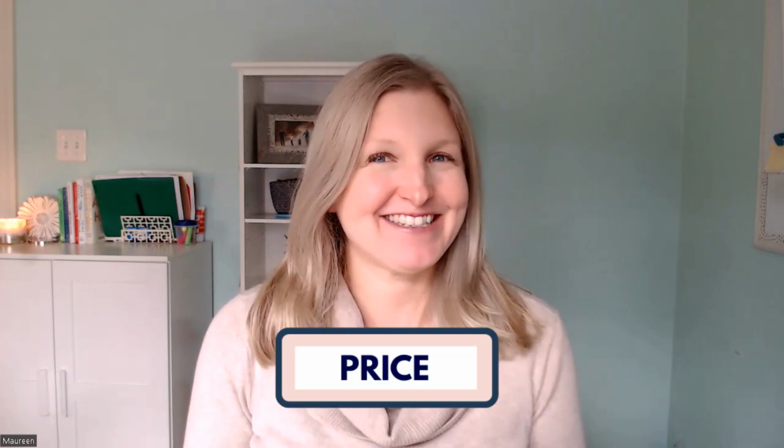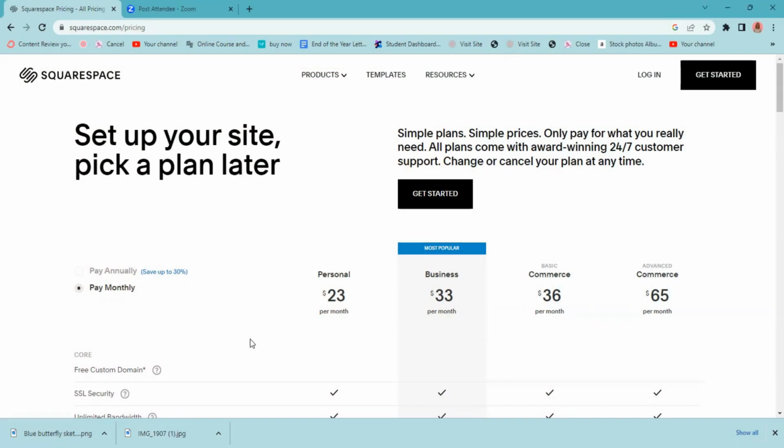Okay, we've arrived at our last Squarespace versus Showit category for today, and it's one that you have probably been wondering about, and that is price. Both Squarespace and Showit are subscription-based platforms. So if you go with Squarespace for your business, you're going to want the business plan or higher, which starts at $33 per month for a total of $396 per year, or $23 monthly if you go with the annual plan, which would cost $276 per year.